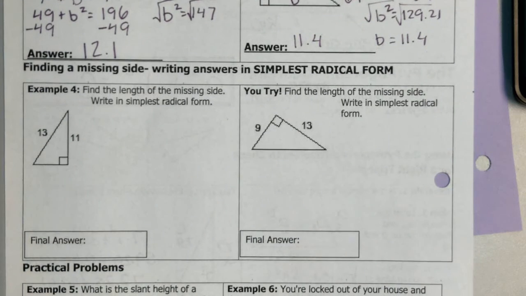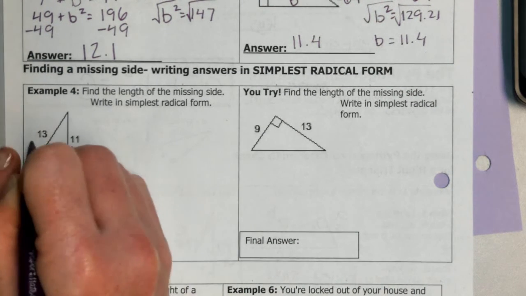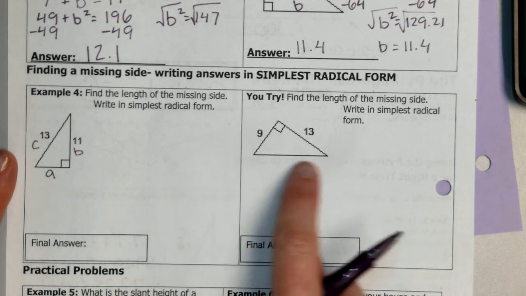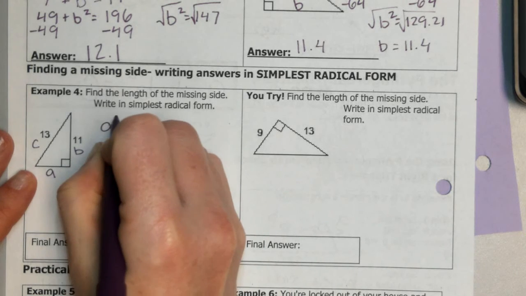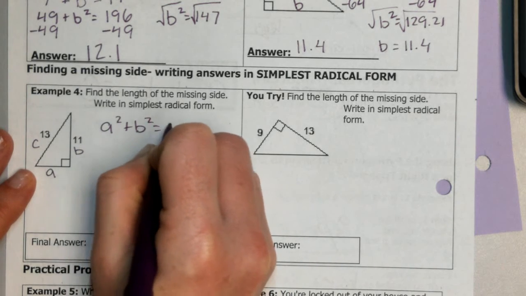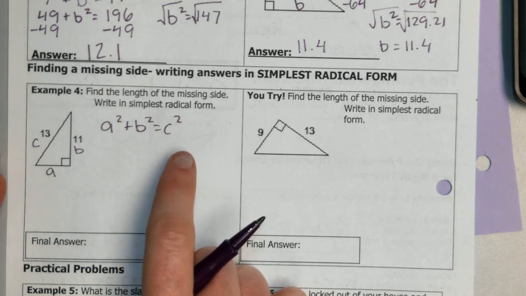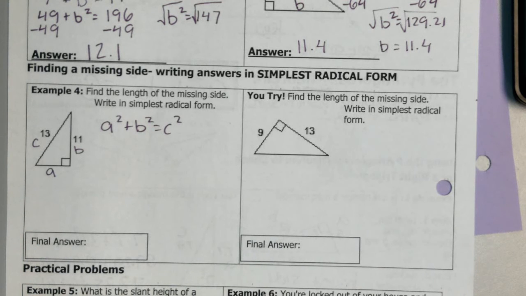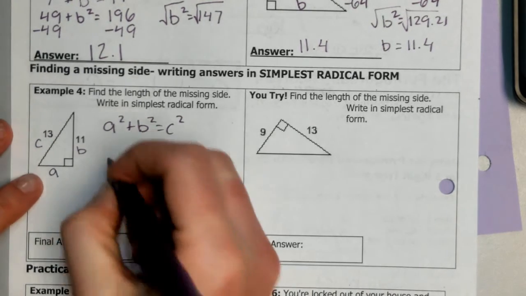All right, simplest radical form. Same thing, A, B, and C. This time we're missing a leg. When you do this practice problem, you're missing the hypotenuse. So, a squared plus b squared equals c squared. You don't have to write this every time. I'm going to do it for the notes just so you can keep hearing the formula over and over again. But if you just wanted to go straight to the second step, that's okay.